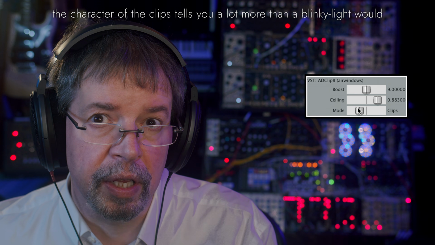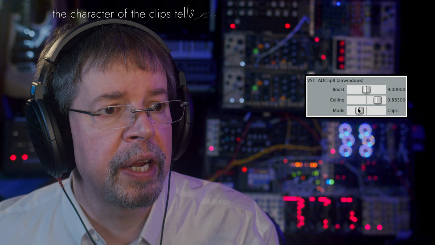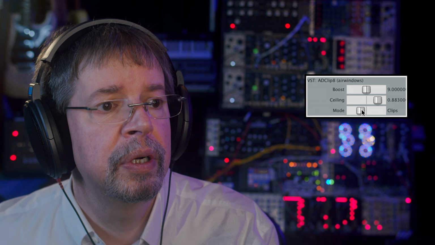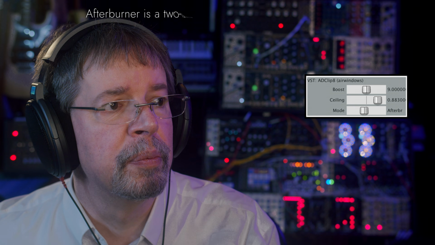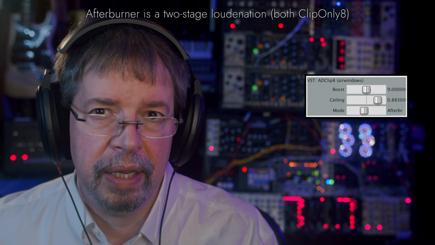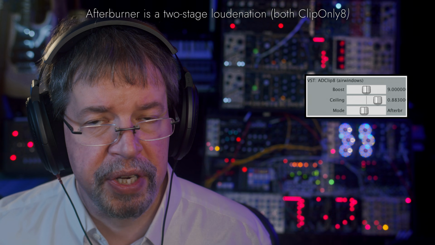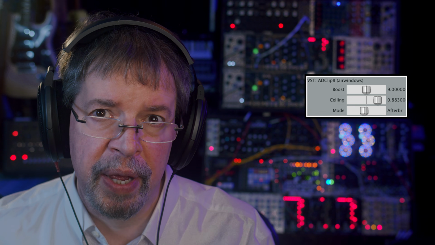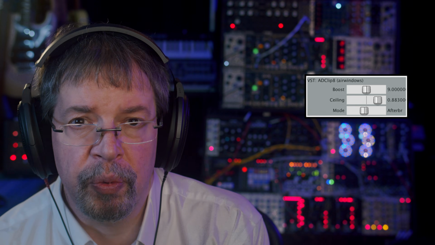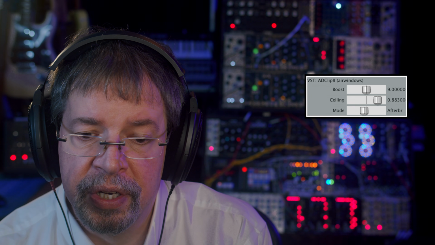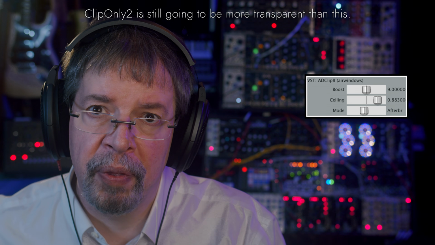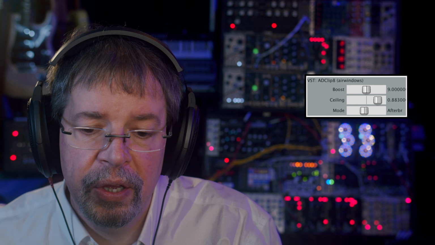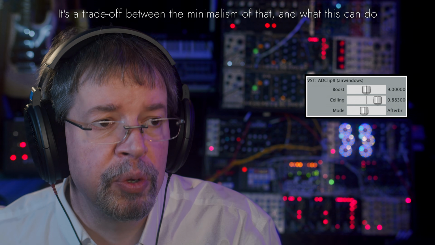and then beyond clips, which is for only hearing the clips, we can switch it over to Afterburner. And here we start using multiple stages of ADClip8. It's stepping a little ways away from the extreme purity model that I use in, for instance, ClipOnly 2, which is still the cleanest way to do this kind of thing, but there's an additional thing you get with the added stages that I'm doing here.